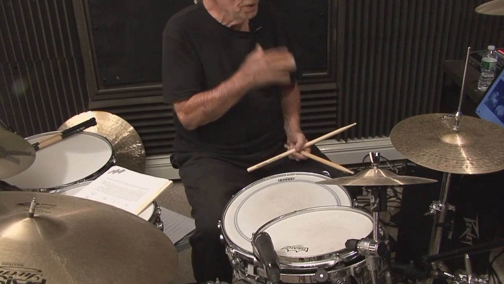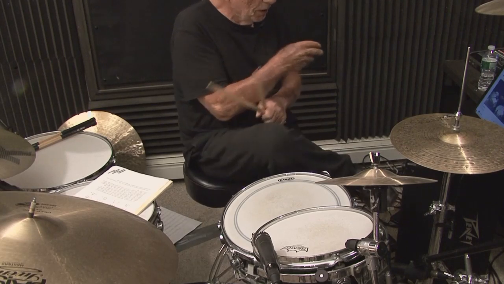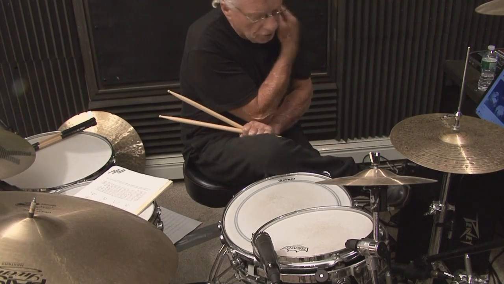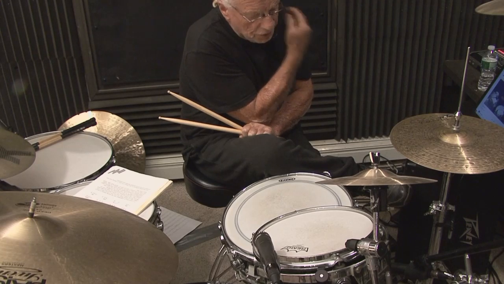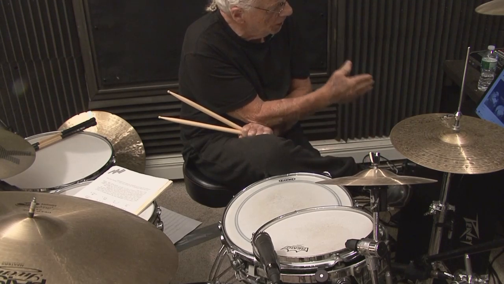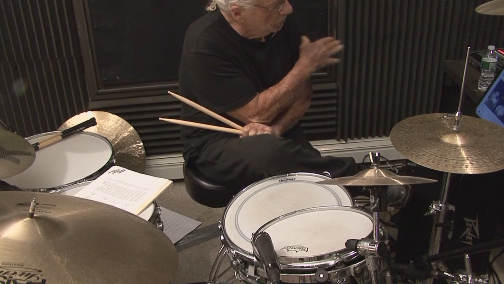All right, so now let's play them together. Let's maintain the ostinato on top. That's the hi-hat and the snare drum. And let's move the bass drum over.